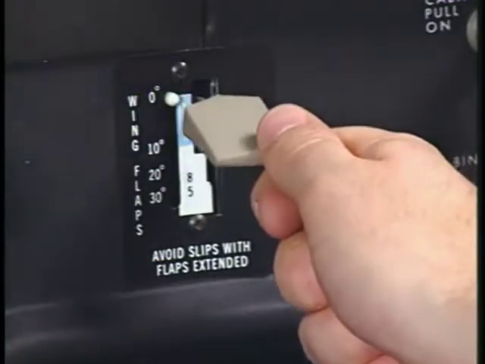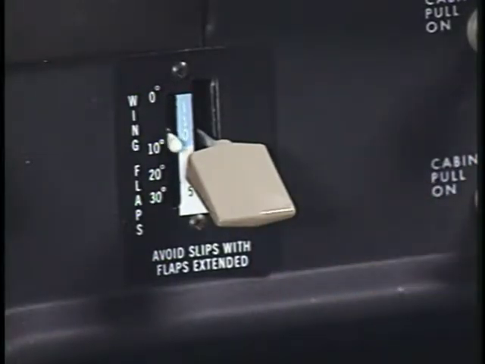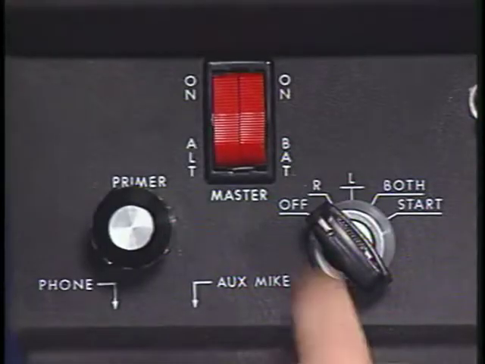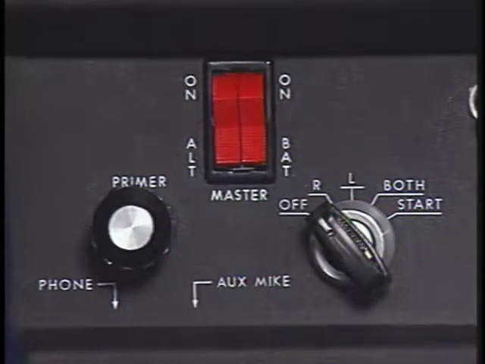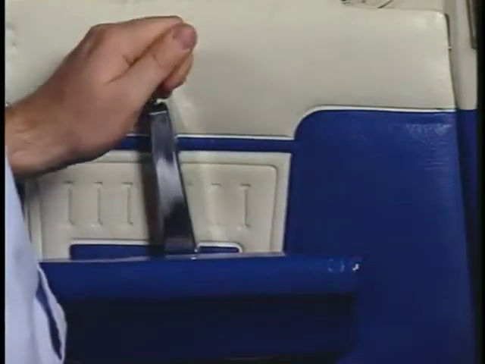Lower the flaps as required. And then turn the master switch off. Unlatch the doors prior to touchdown to make it easier to exit the airplane if it is damaged during the landing.